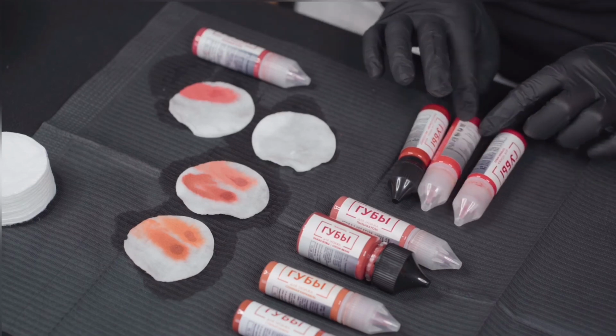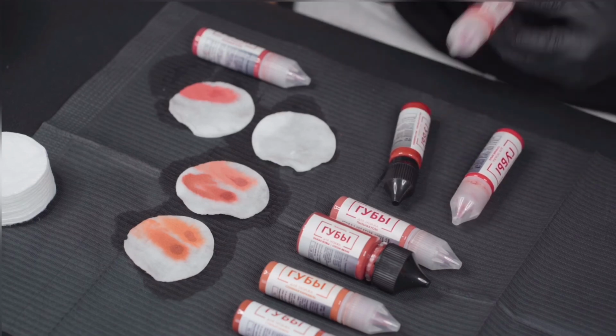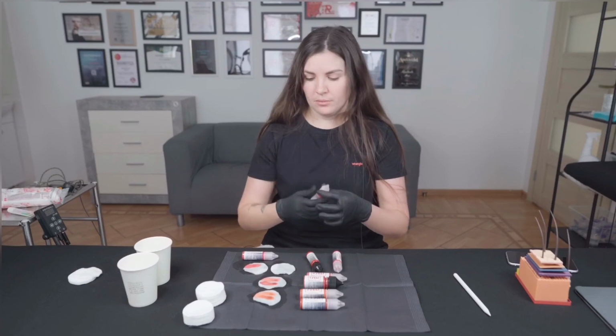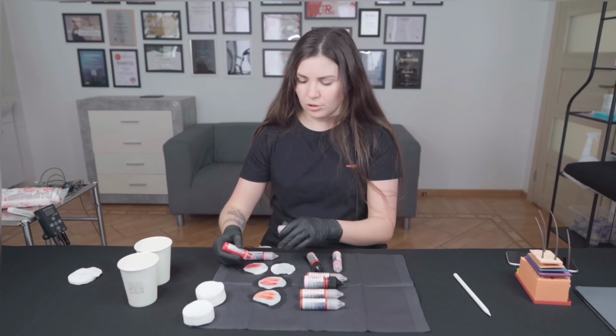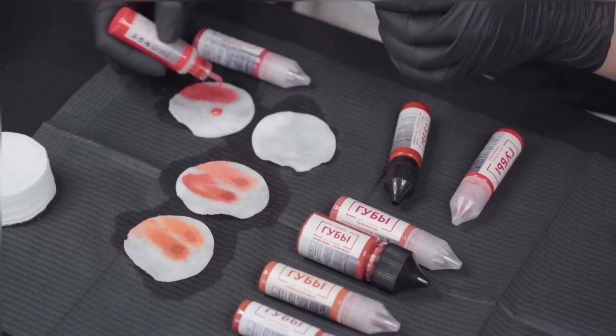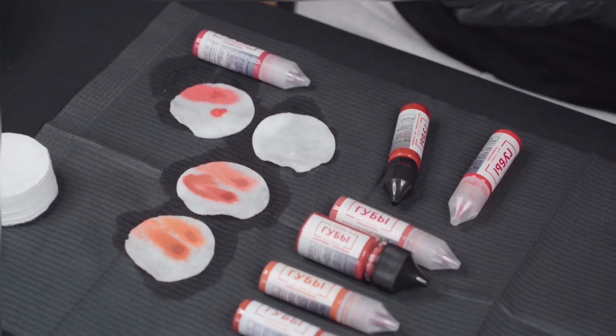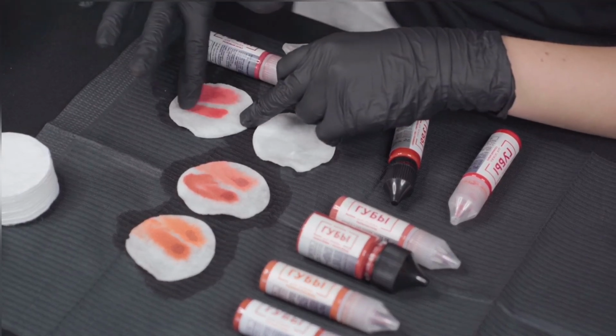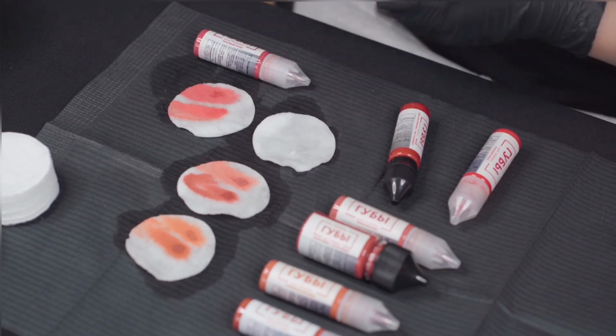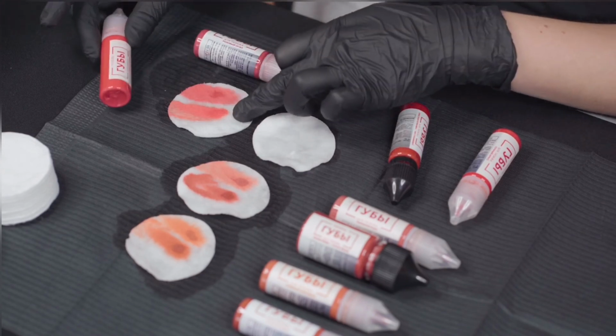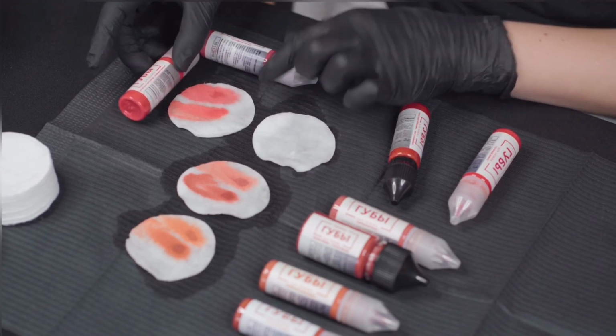The next color is neutral. It's called Raspberry Tart. It is a beautiful color that suits most of the phototypes and it can even be used on cooler lips, because it is a lot warmer than, let's say, Pink Opal.